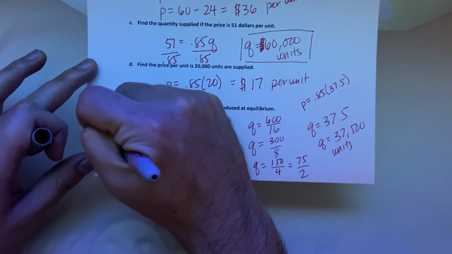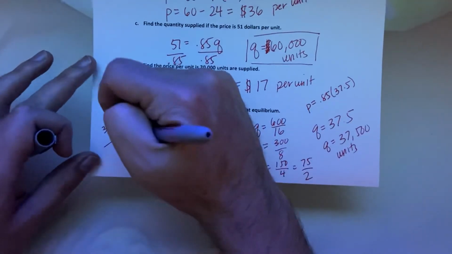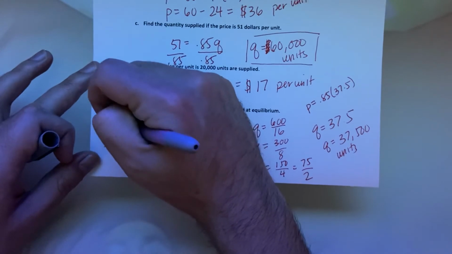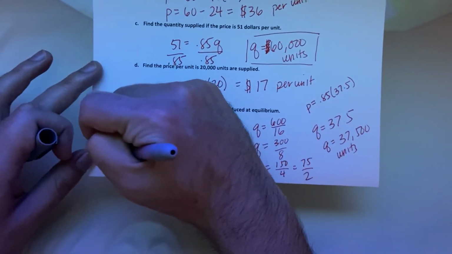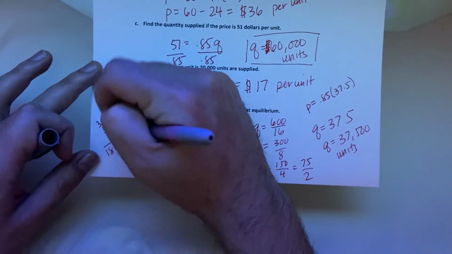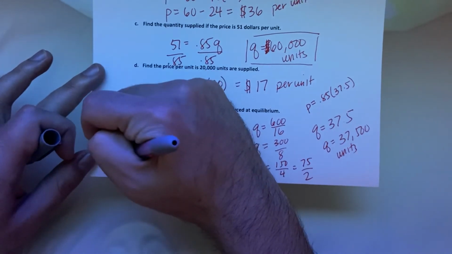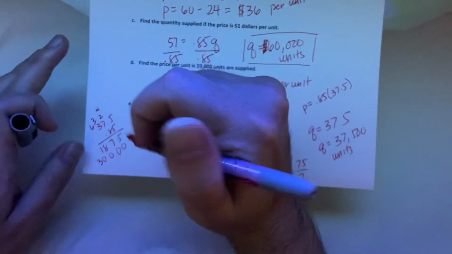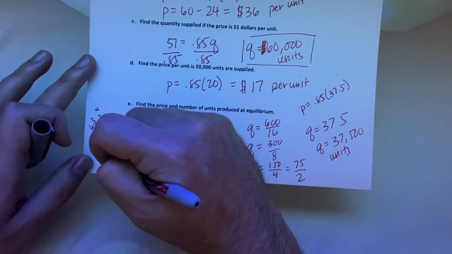37.5 times 0.85. 5 times 5 is 25. Break out the old school, carry the 2. 5 times 7 is 35, plus 2 is 37, carry the 3. We have 18, 0. 8 times 5, 40, carry the 4. 8 times 7 is 56, plus 4 is 60, carry the 6. And that's 30. 3 numbers behind the decimal, as a reminder.